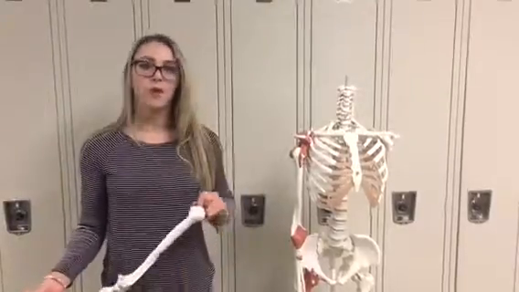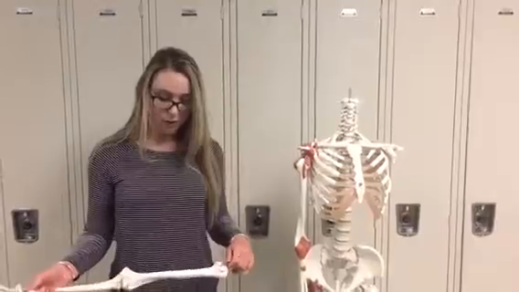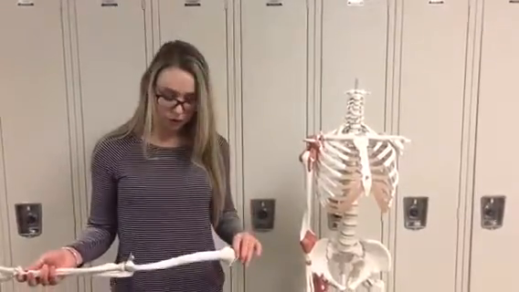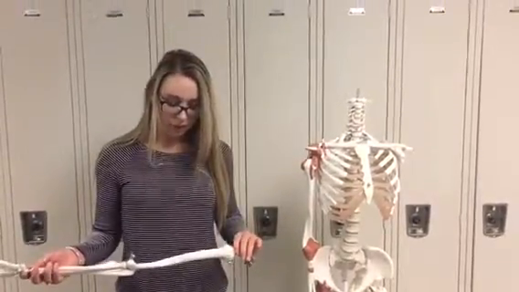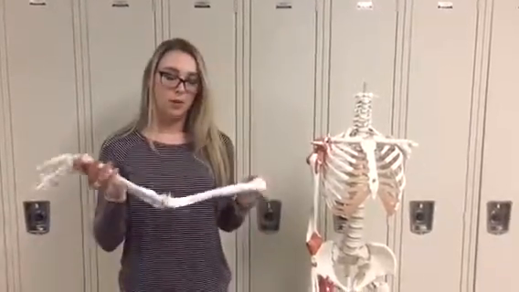The second is the hinge joint, in which the cylindrical end of one bone fits into the trough-shaped surface of the articulating bone. This movement is uniaxial, which only revolves around one axis. It's angular movement in just one plane, and an example is the elbow.